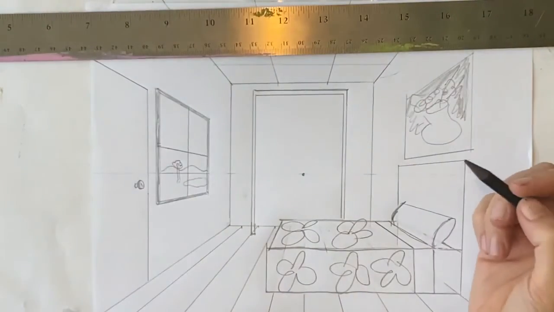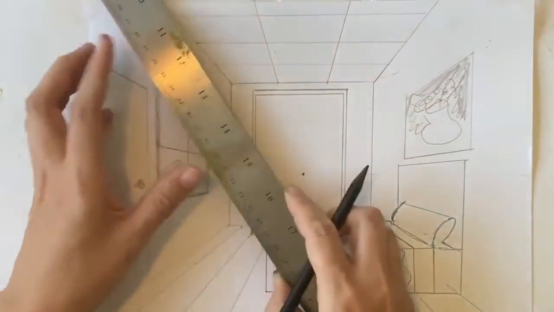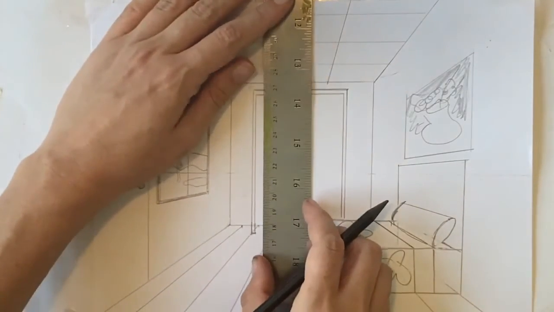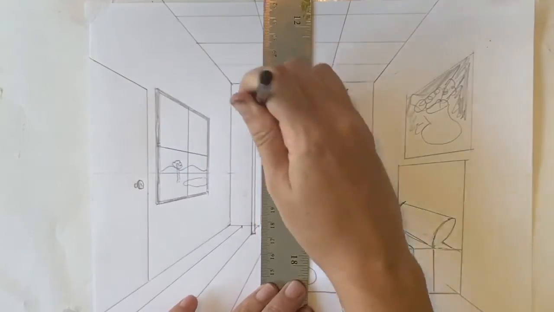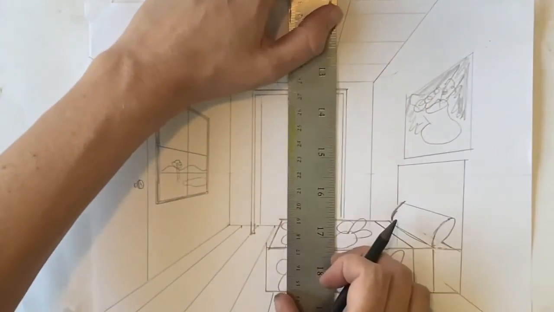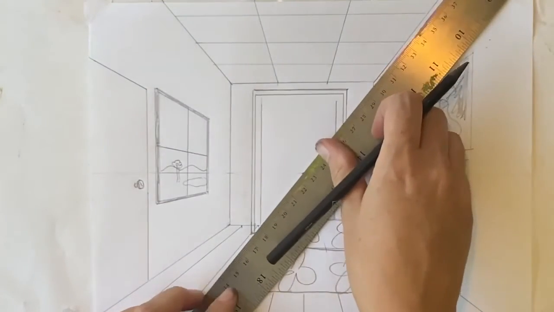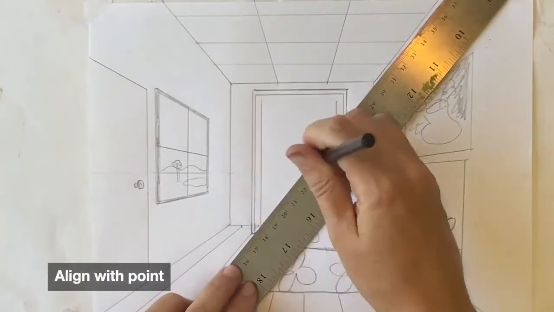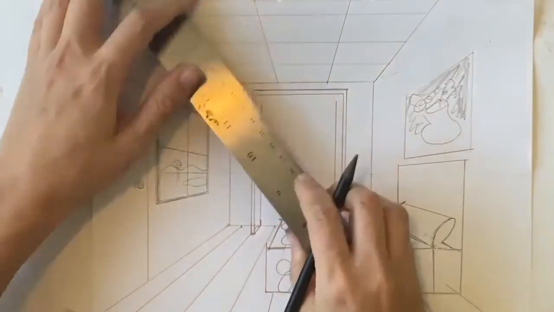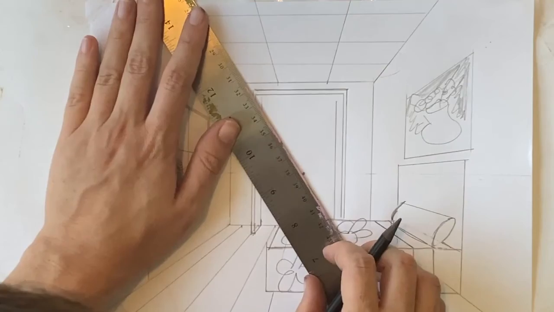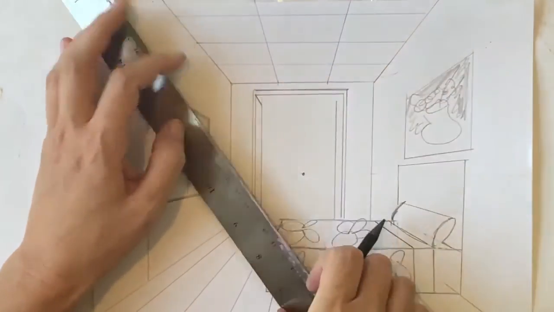Okay, so that's the frame, and then it's gonna go into, it's gonna be kind of deep. All right, so now going to the vanishing point, go from the corners. That line.